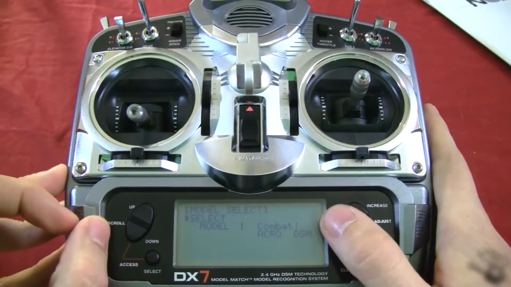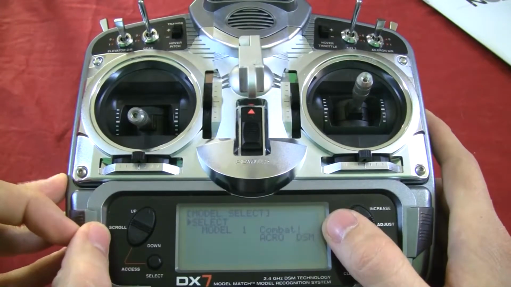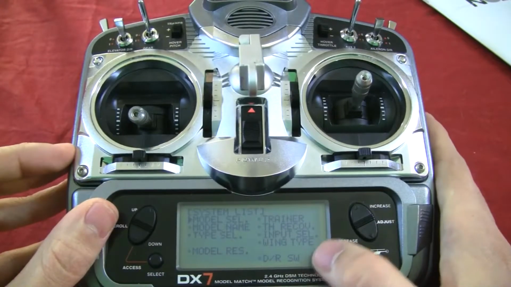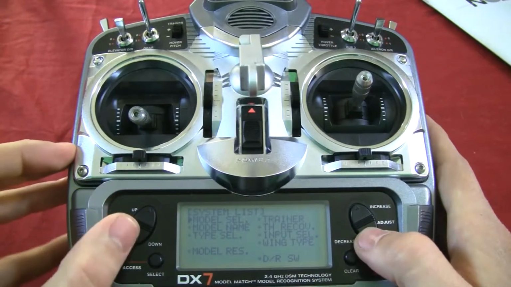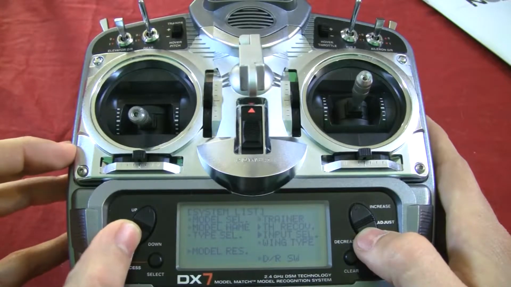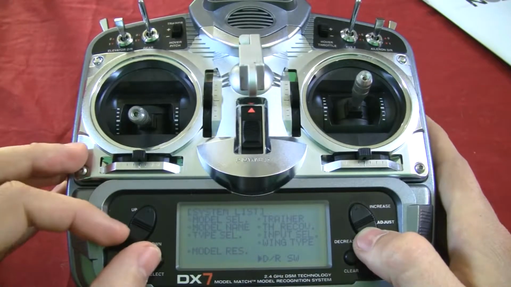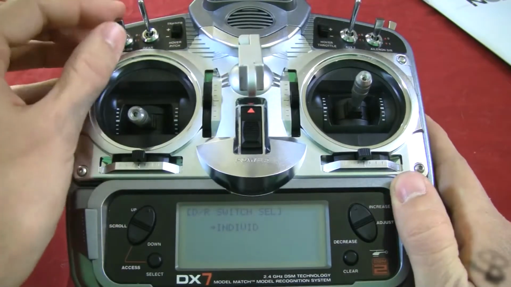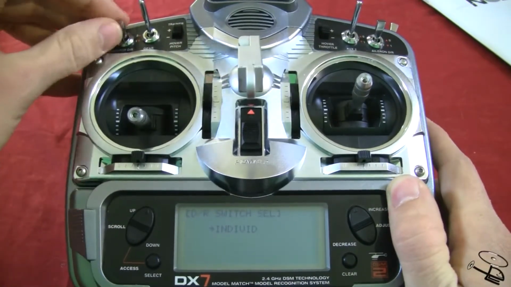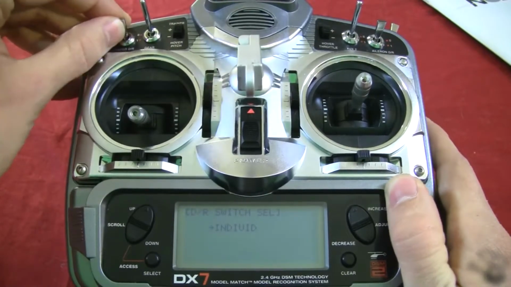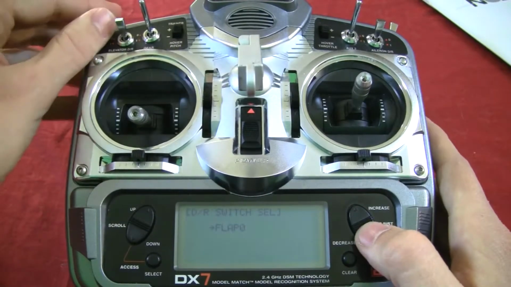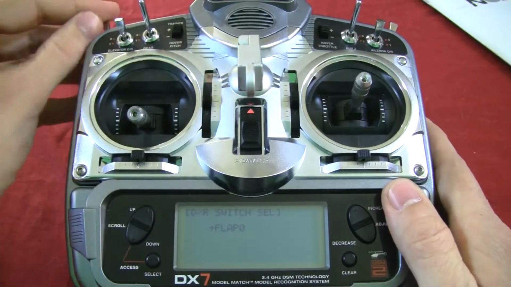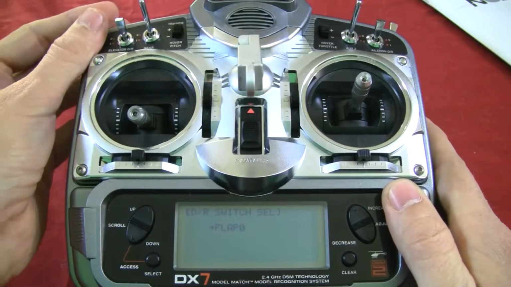Model select, we're at our combat flyer. That's my airplane, so we're going to go ahead and hit select and up, which chooses the system list menu. There is finally an option for dual rate switches. You don't get that option if you're in a helicopter model memory profile. Simply select that, and you'll see that right now I'm on individual. No matter what, the specific switches for each channel will control that specific channel's dual rate. The other options here are flap 0 and flap 2. What that means is if you have a flap switch, it's up here. Otherwise, on my helicopter, it's this rocker here.